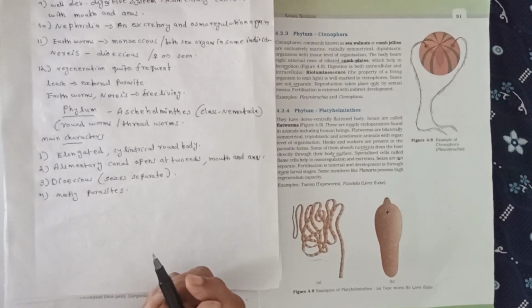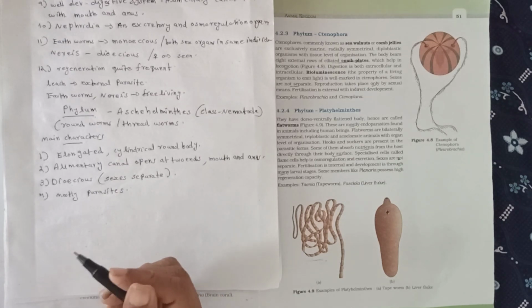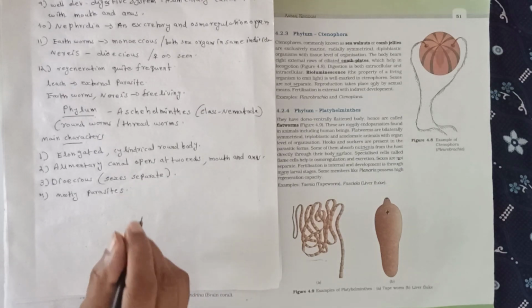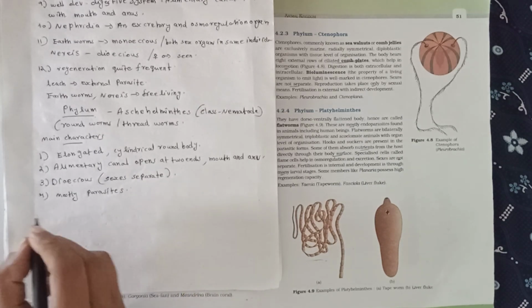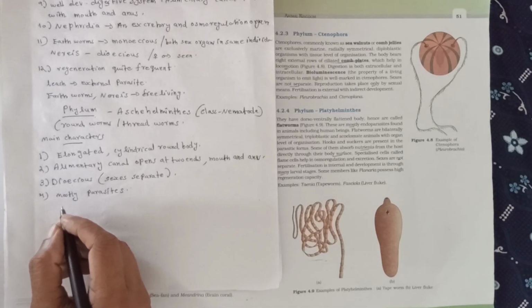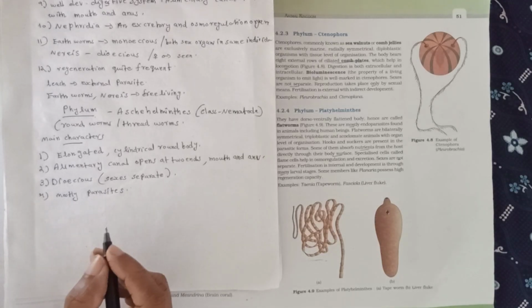Wuchereria that causes filariasis, and pinworms and Ascaris, they are internal parasites in case of human beings. Some of them are free living also.